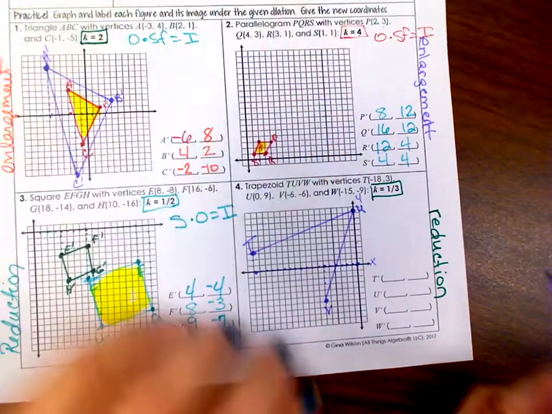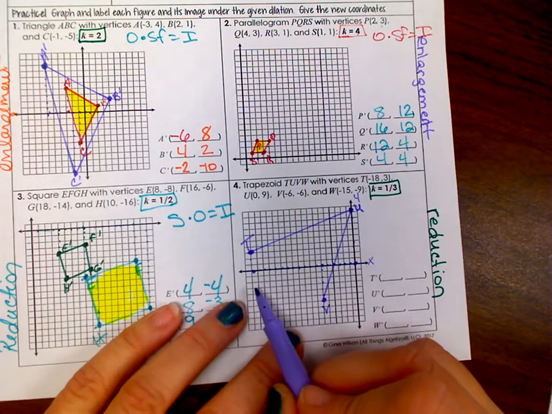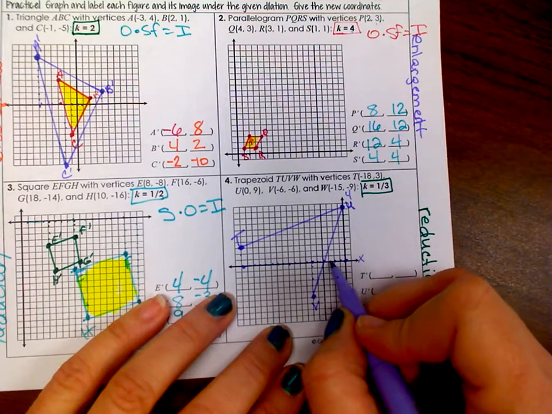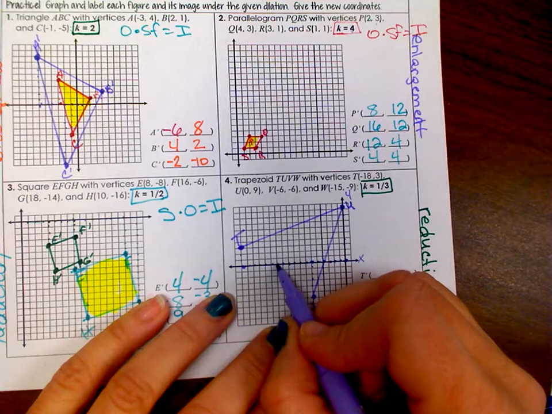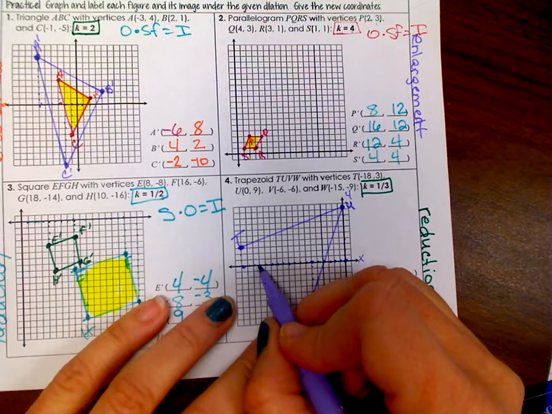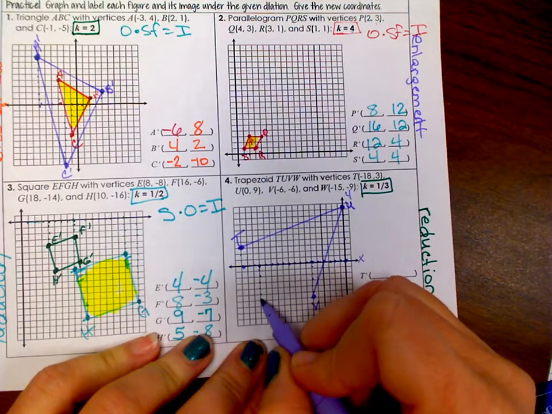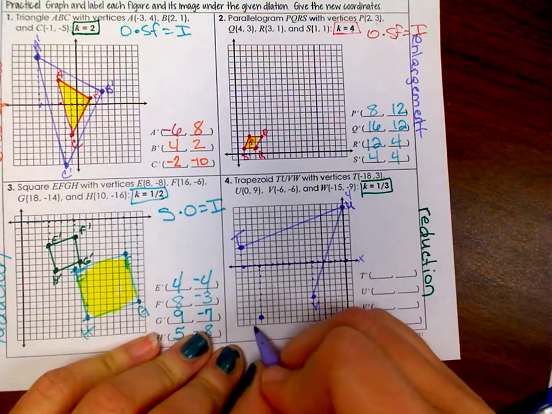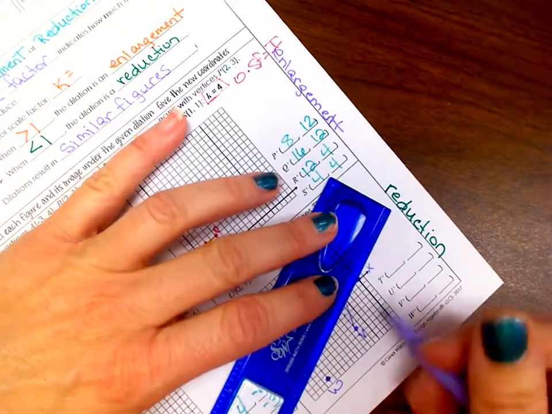And then W is -15, -9. So we're going to go back 15, and then we're going to go down 9. 1, 2, 3, 4, 5, 6, 7, 8, 9, 10, 11, 12, 15, down 9. 1, 2, 3, 4, 5, 6, 7, 8, 9. And that will be W. So we make our original image.